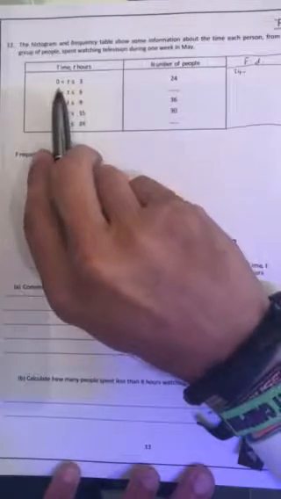So if I want to work out the frequency density for the group 0 to 3, I need the frequency, which is 24, divided by the group width. Well, the group width is just the upper boundary take away the lower boundary, so 3 take away 0 is 3, so I'm doing 24 divided by 3, which is 8.